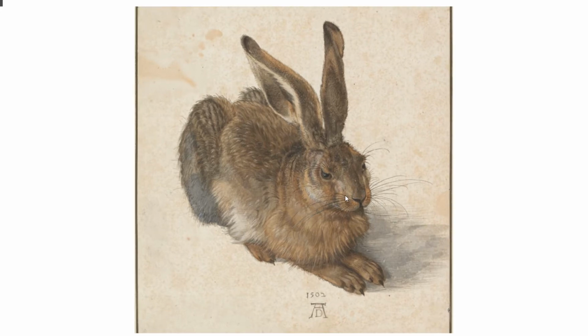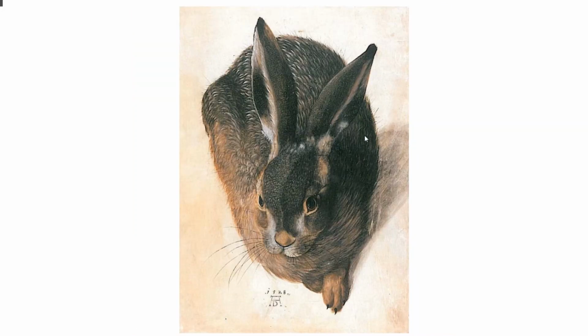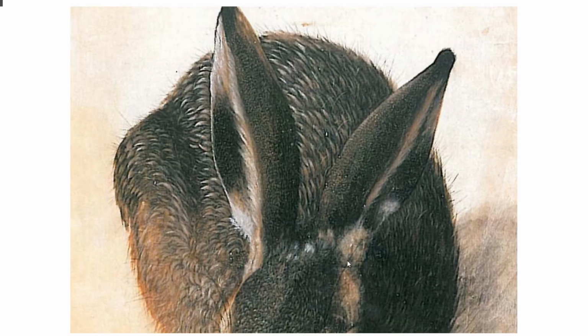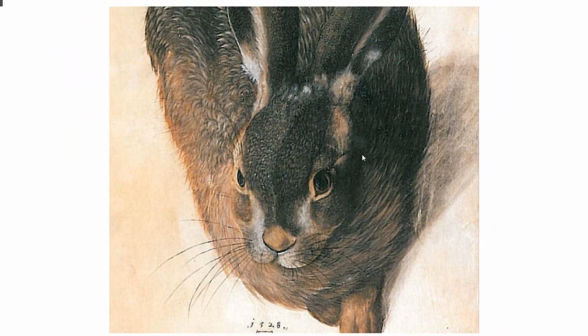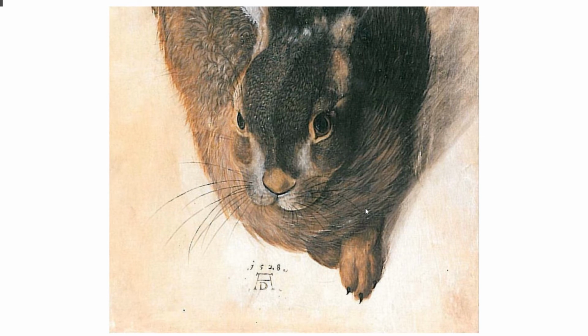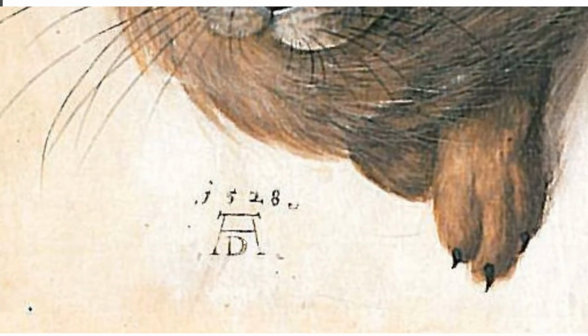But what's interesting is that Albrecht Dürer inspired a lot of other painters and talented people of that age, and Hans Hofmann is one of them who drew this painting. It uses the same style, the same technique, which is watercolor as well as some body colors, and it's also a rabbit, and it also bears the signature of Albrecht Dürer, although it wasn't made by him. It was made by Hans Hofmann, who was also another German painter.